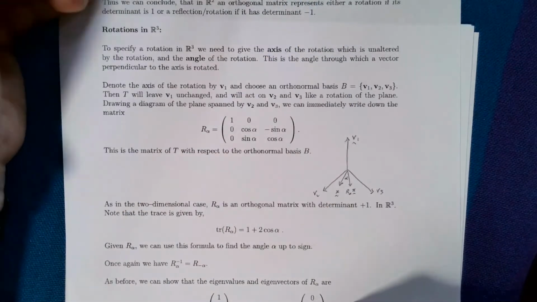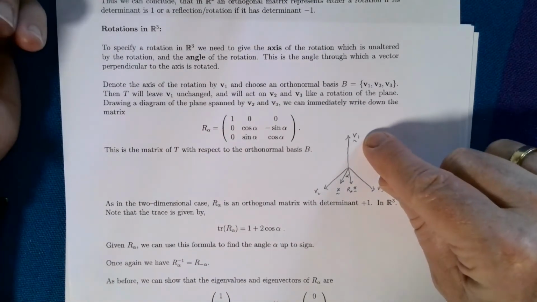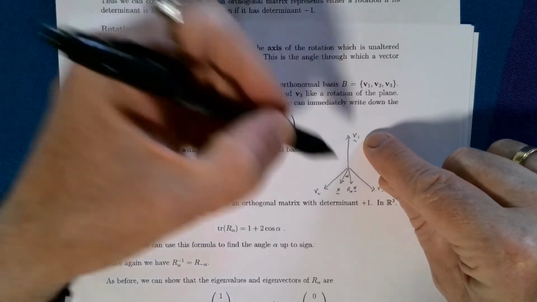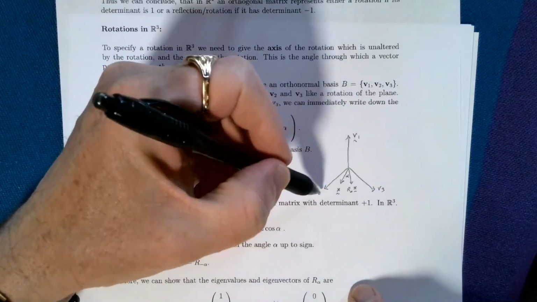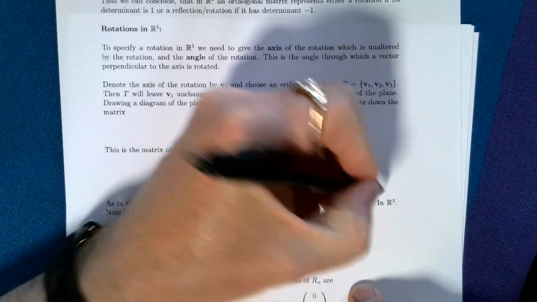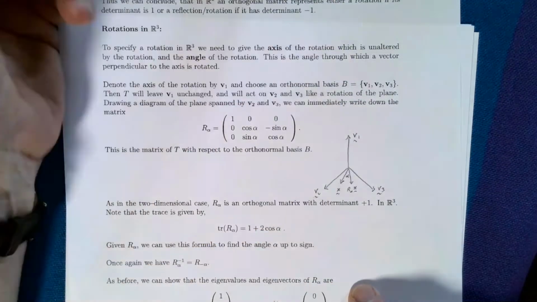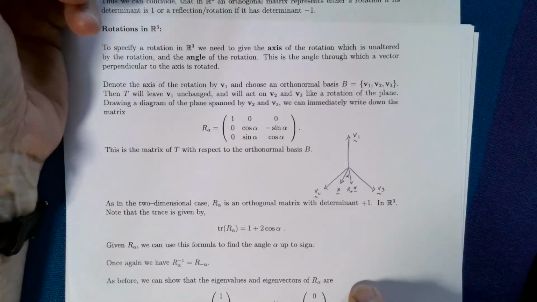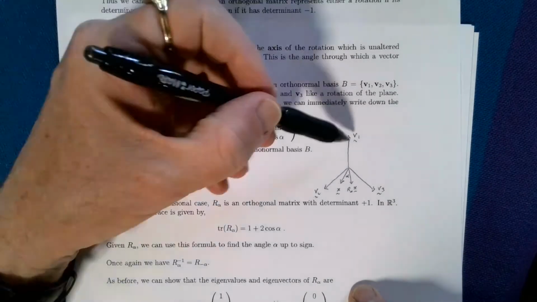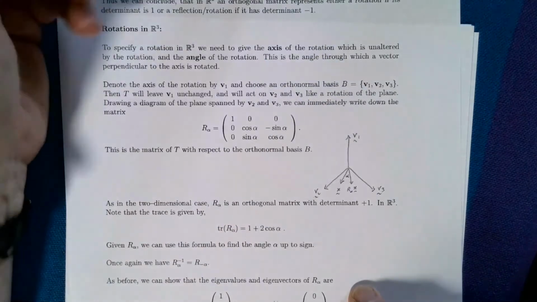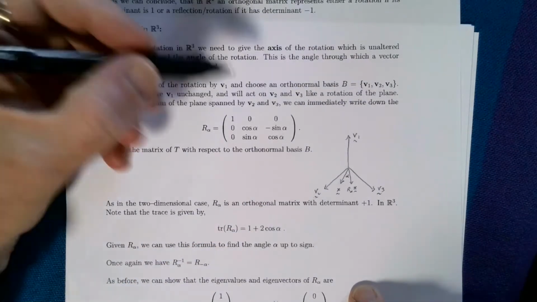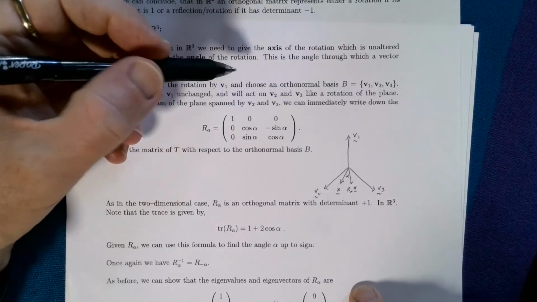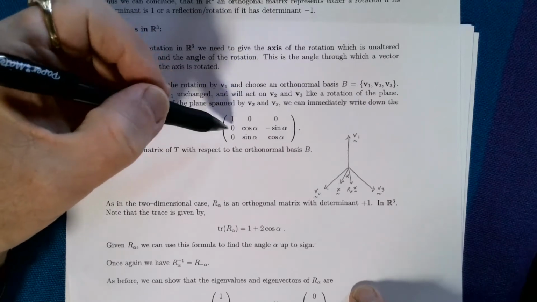and so we can take an orthonormal basis for R cubed containing this v1. If we draw a diagram, we can see that any vector in the plane down here, the plane spanned by v2 and v3, will be rotated in this plane through an angle alpha. So with respect to this basis v1, v2, v3, v1 doesn't move at all, so any vector on v1 is not going to move at all, so the image of that under this rotation will have coordinates 1, 0, 0.